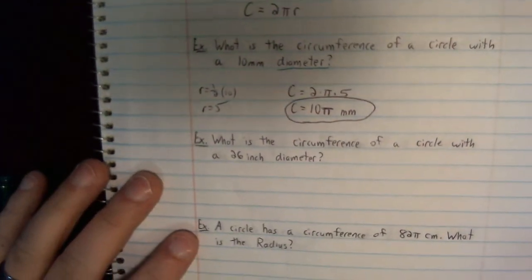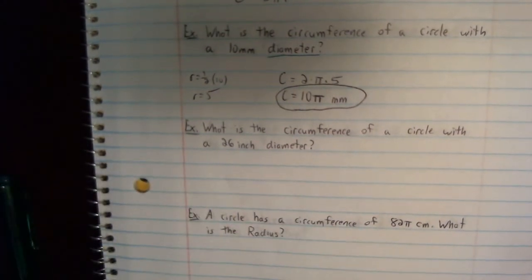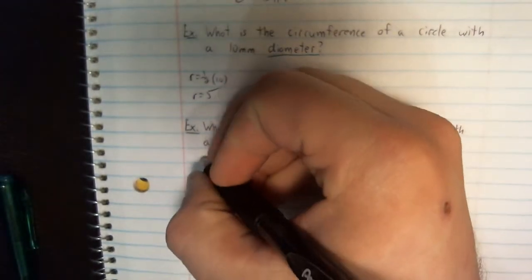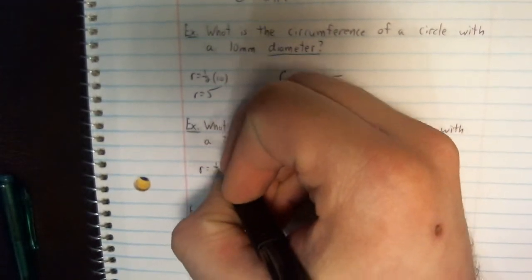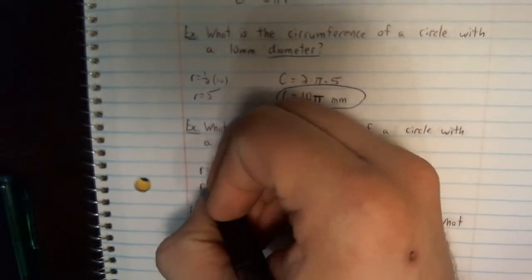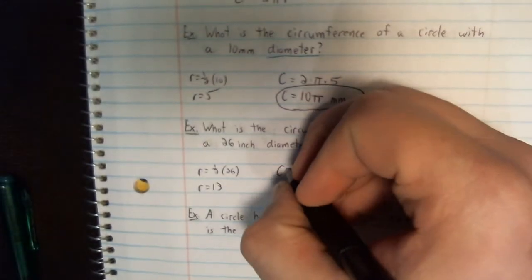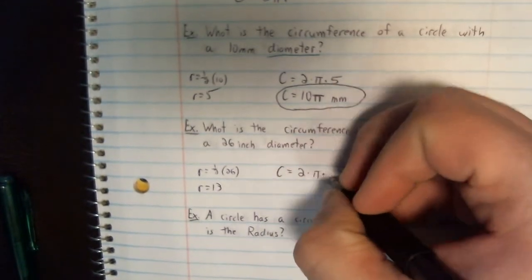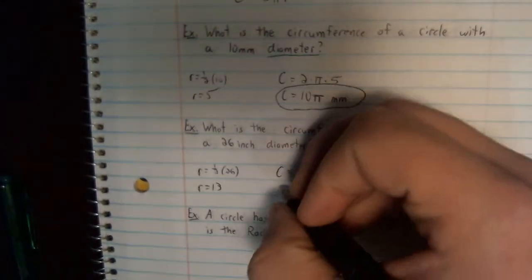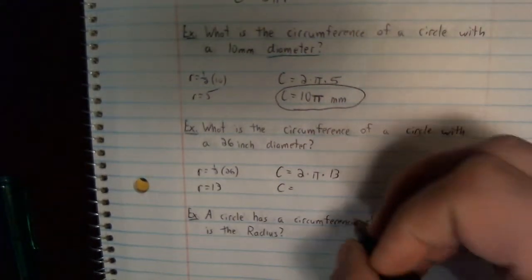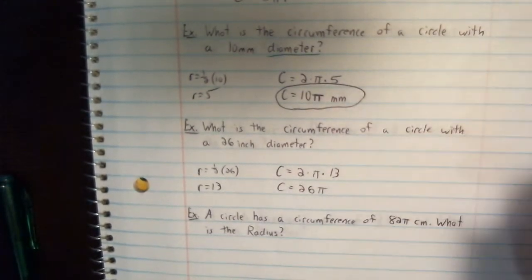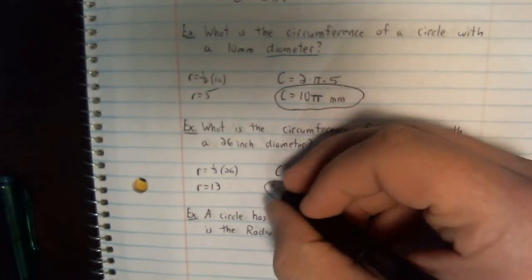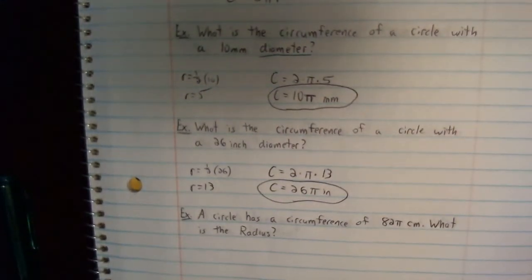So here's a new example that you can try out on your own. Pause the video and resume when you're ready to check. Let's see how you did. This problem says, what is the circumference of a circle with a 26-inch diameter? Well, radius is going to be half of 26. That gives us a radius of 13. We plug that into the formula, 2 times pi times our radius, which is 13. Our circumference then becomes 26 pi, and we're talking inches. Really a pretty easy problem to do.